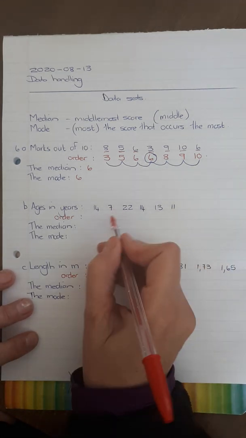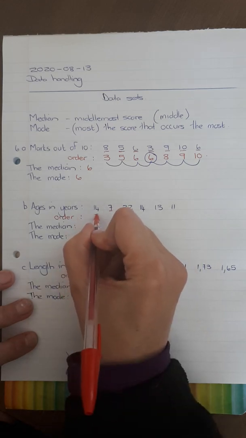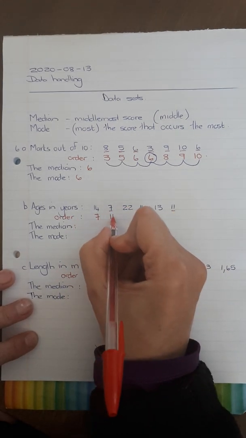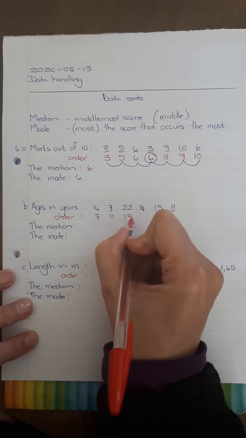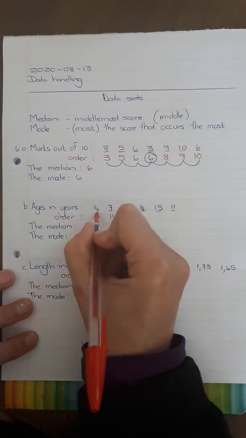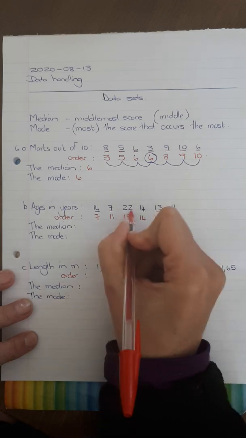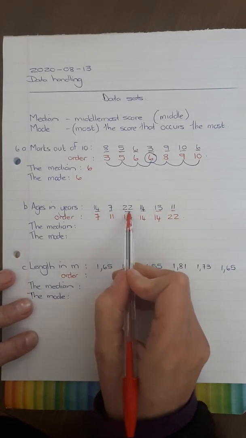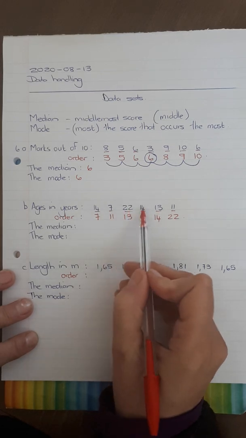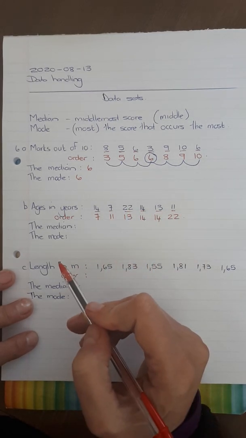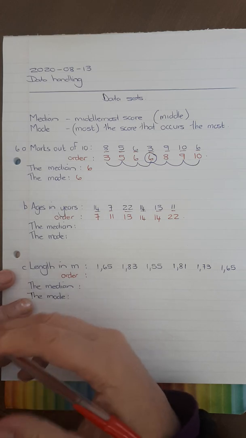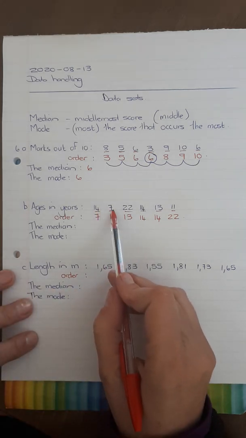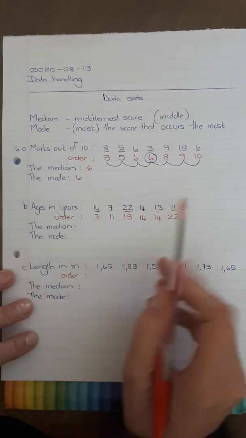So I'll start with the smallest number, that will be 7. Next one, 11, 13, 14, 14, last one, 22. The reason that I do that, I make sure that I use every number, because sometimes you have 30 or 40 numbers and you lose track of which number you used and which numbers you didn't use. So it's always good to make a little mark when you are done with them.